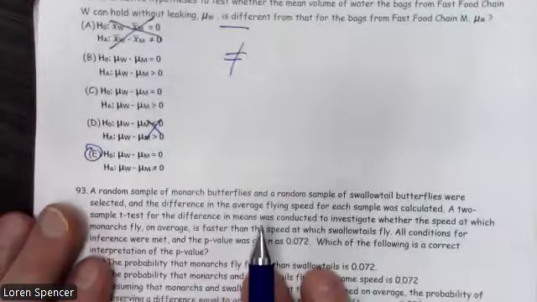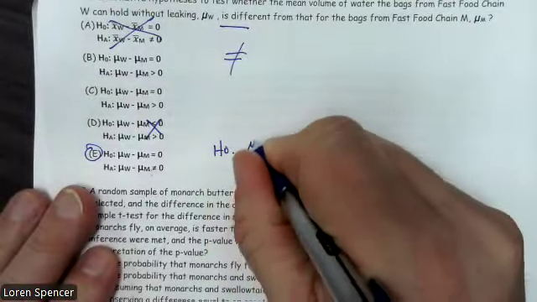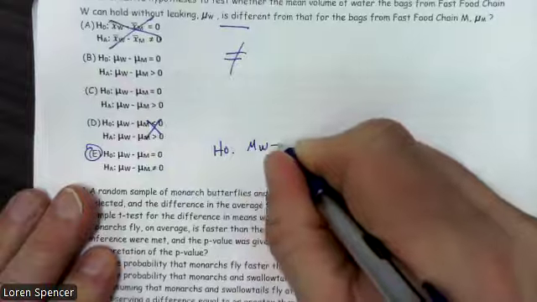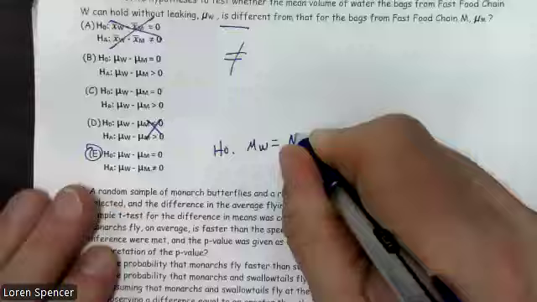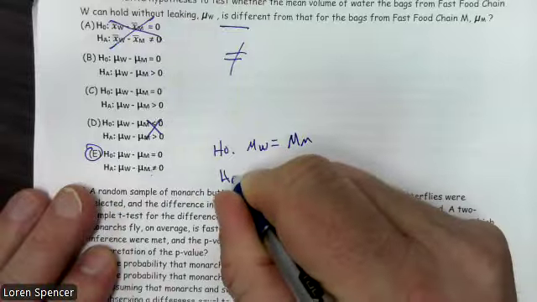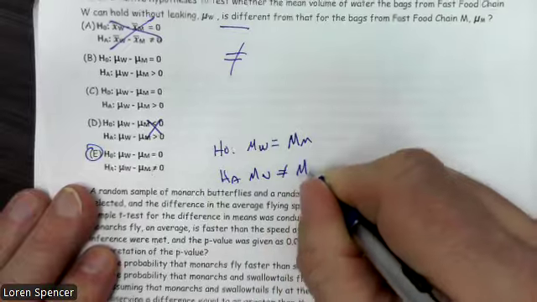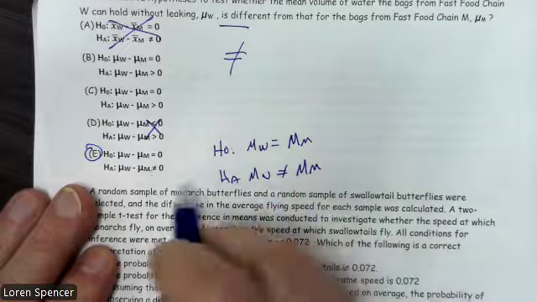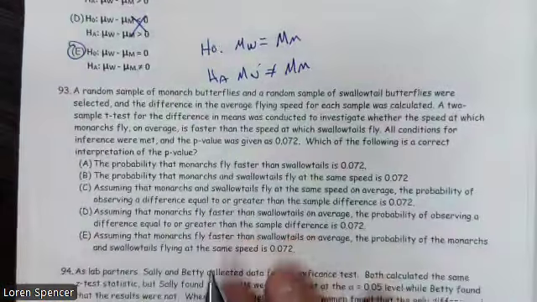Normally, I would have done this like this: H0, mu W minus mu W equals mu M, and the alternative mu W does not equal mu M. However, you need to be able to recognize it written like this and written like that, both ways.